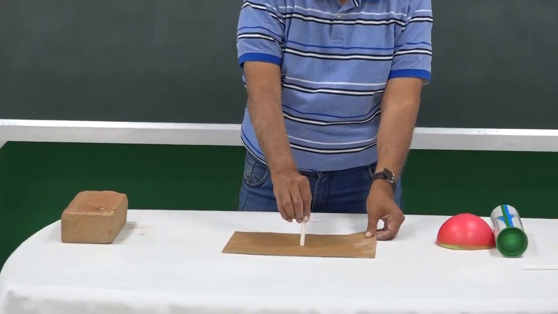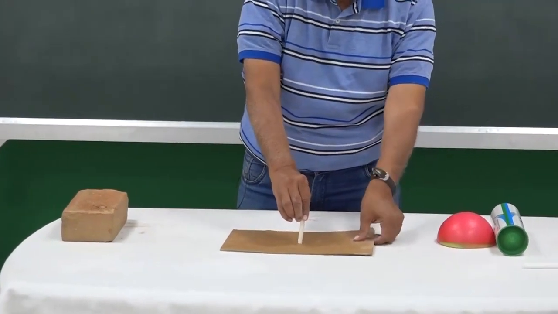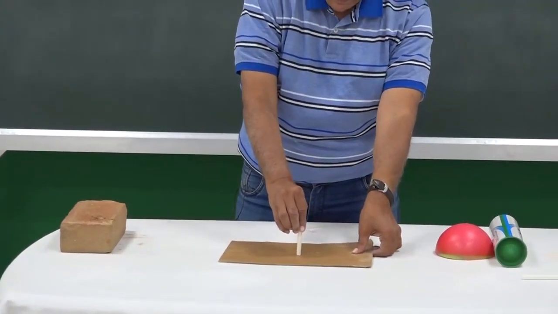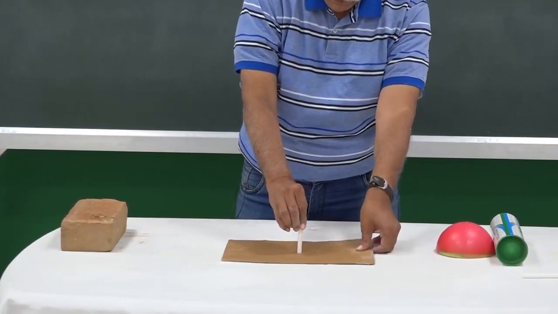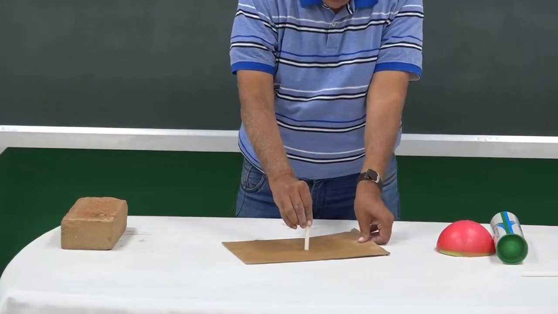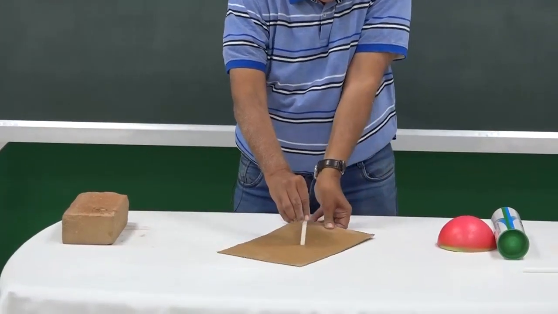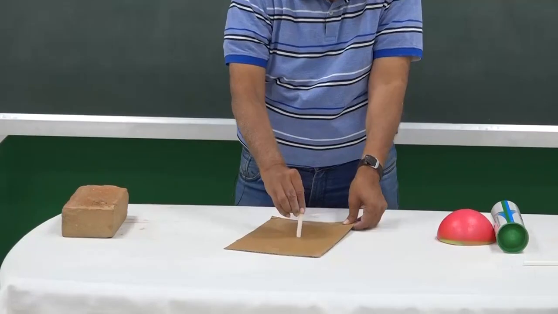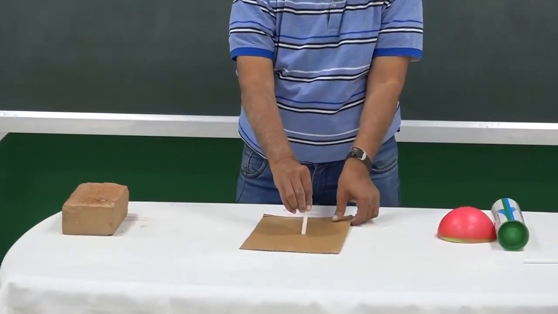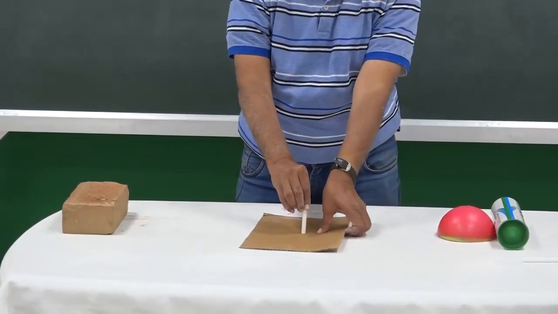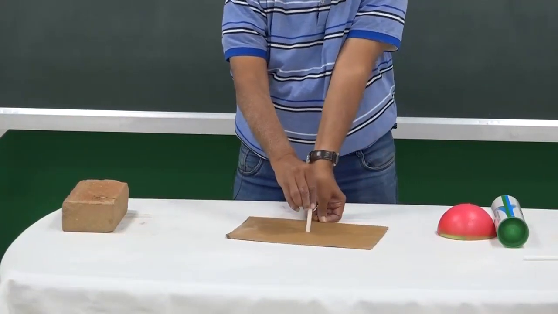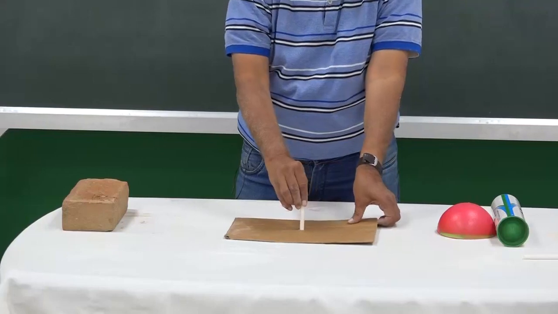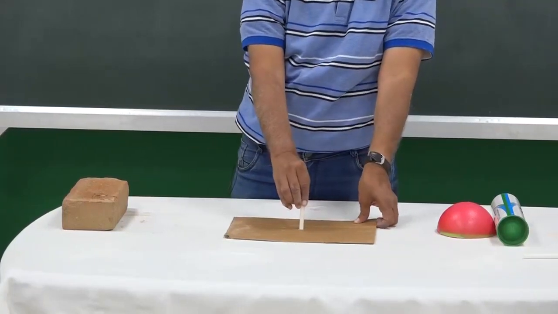Suppose I rotate it by an angle pi by 2 about this z axis, about this chalk, the mass distribution has changed. But if I rotate it by an angle of pi, and if it is a uniform plate, I get the same mass distribution again.